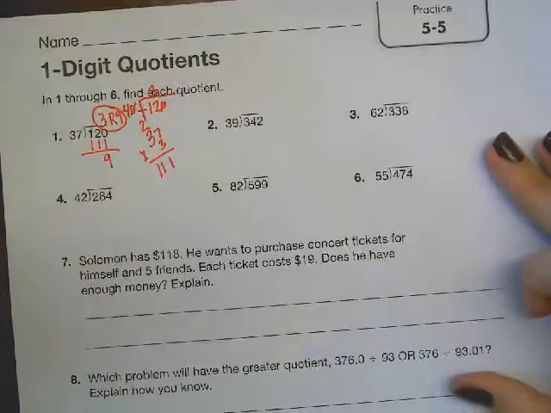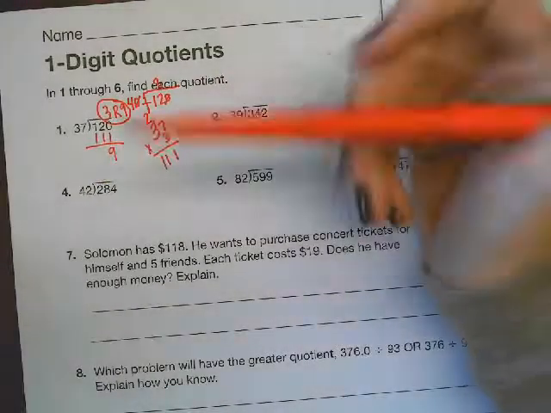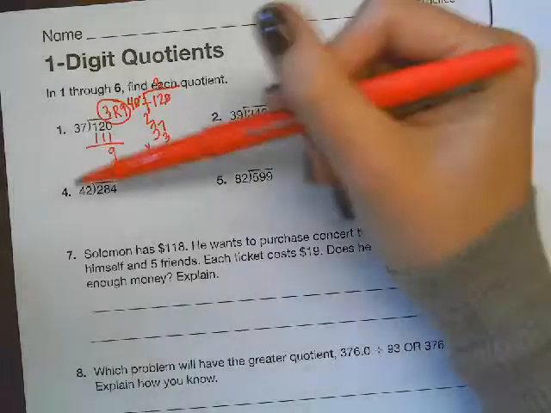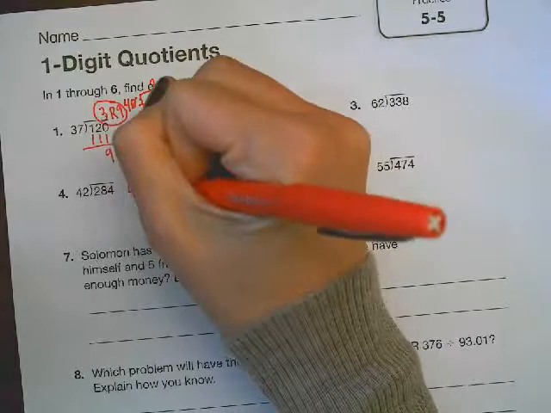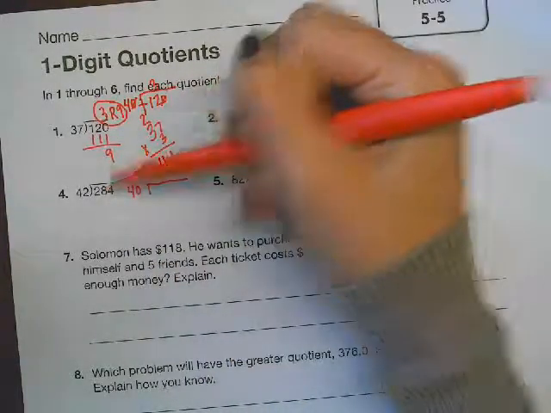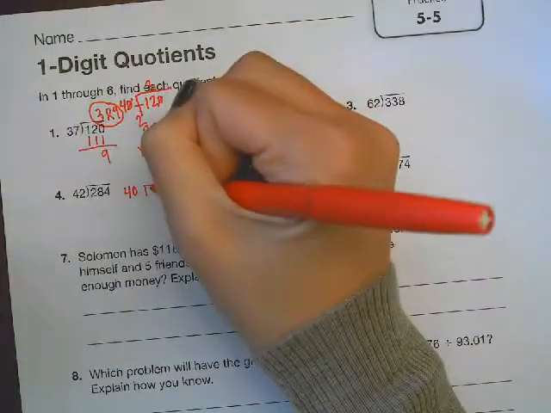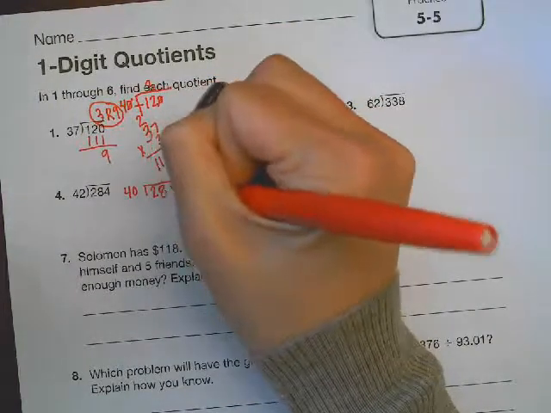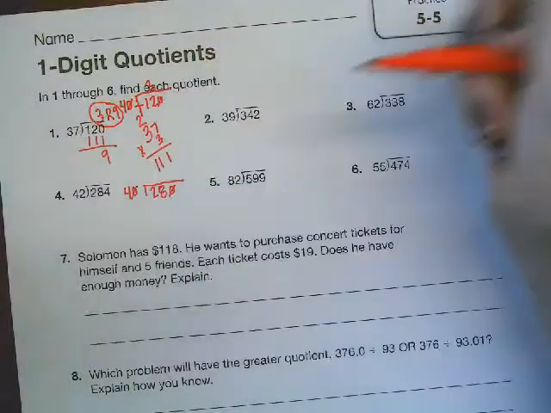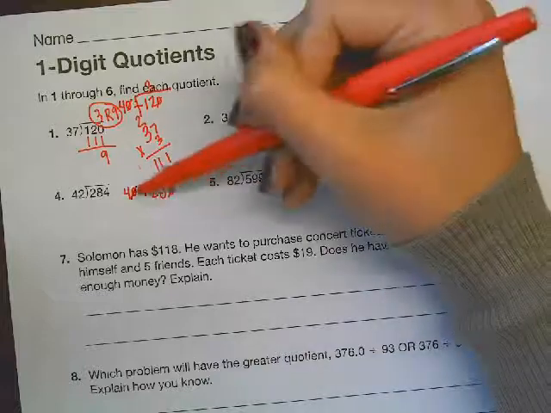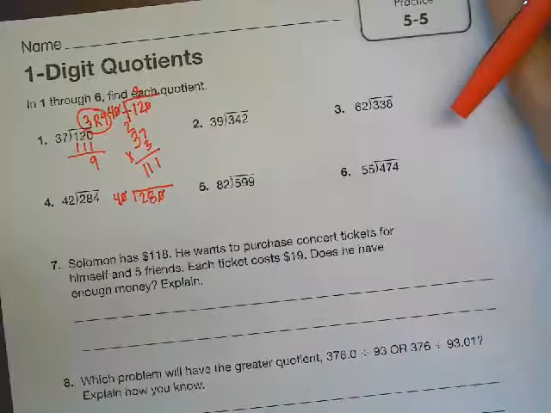Okay, I'm going to do number 4 with you. And that's 284 divided by 42. Now, what is 42 close to? What's a compatible number? 40. And then 284, a compatible number that 4 could go into, would be 280. Now, with these zeros here at the end, we can cross those out. You always want to try to get compatible numbers that have zeros in them, because if you can cancel them out, that makes life so much easier.